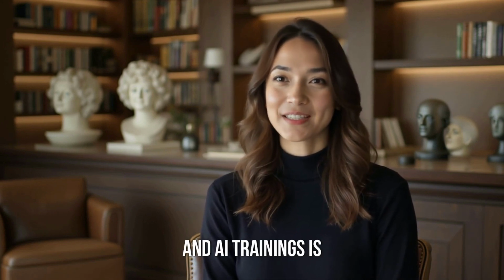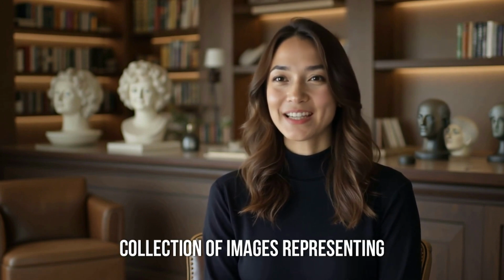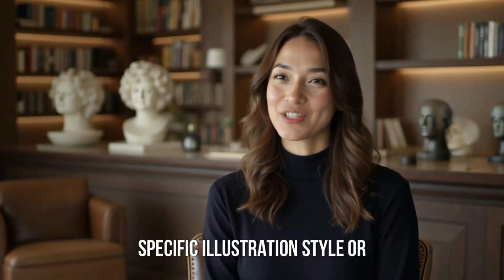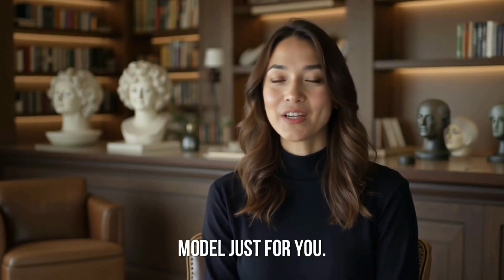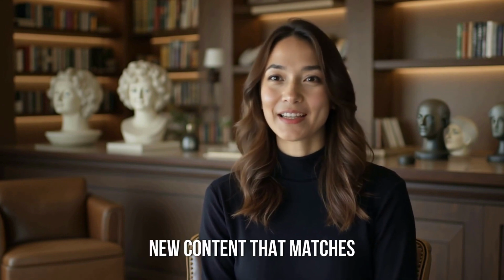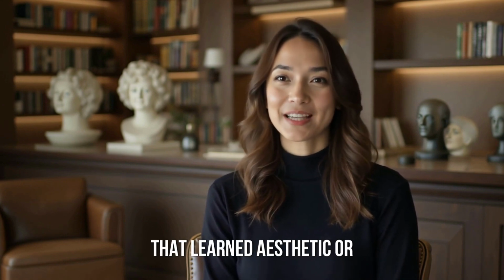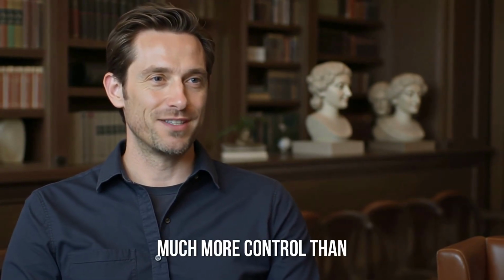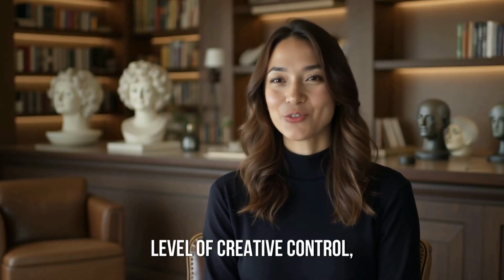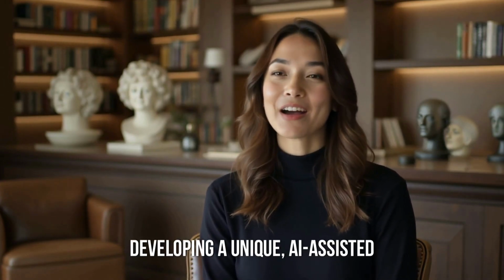And AI training is similar, but broader. You feed it a collection of images representing a style, maybe your specific illustration style, or a certain type of product photo. And it learns the style. Right. It trains a mini model just for you. So you can generate new content that matches that learned aesthetic or subject matter. It's like creating your own custom AI. That's actually really powerful. Much more control than just typing prompts into a general model. It suggests a much deeper level of creative control, definitely, developing a unique AI-assisted style.